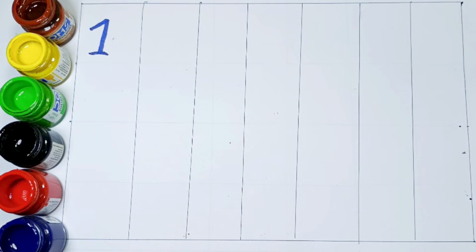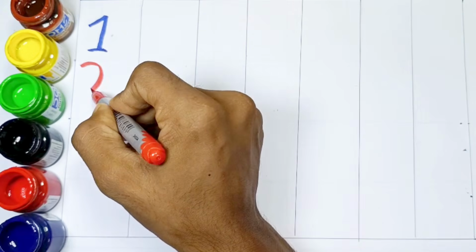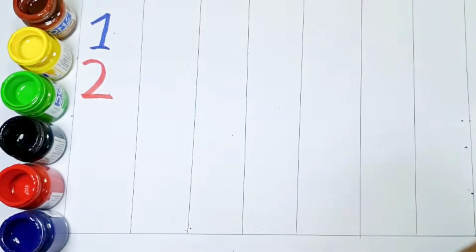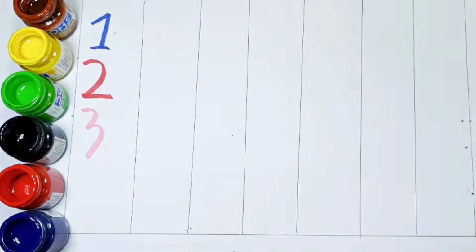The numbers of two and use red color. Two. T-W-O, two. Very good kids. The numbers of two. Three. T-H-R-E-E, three. The numbers of three. Very good kids.